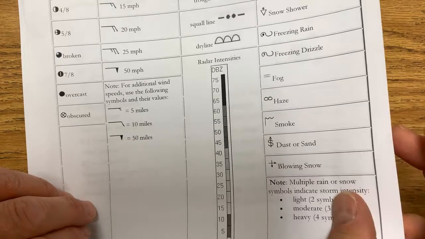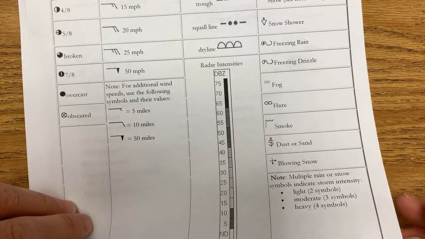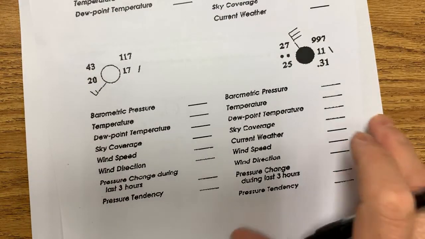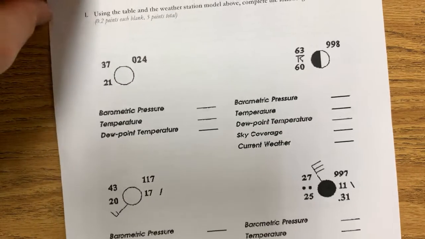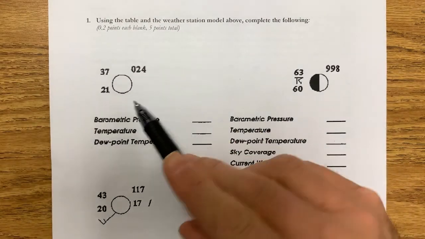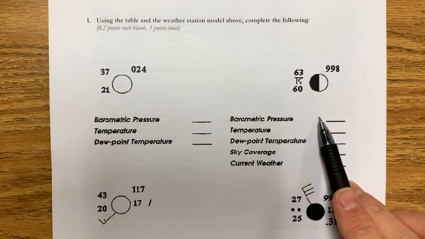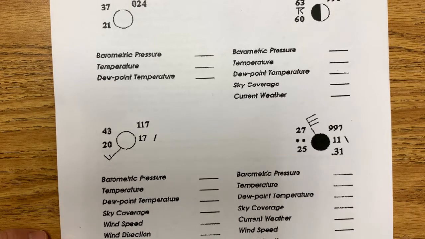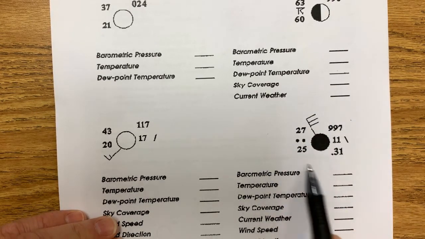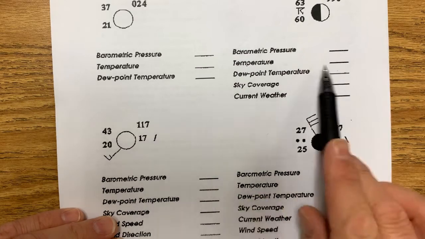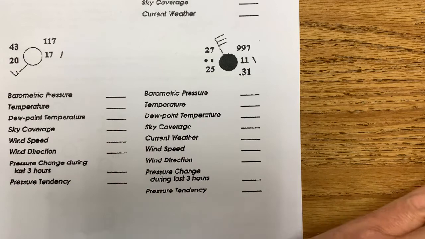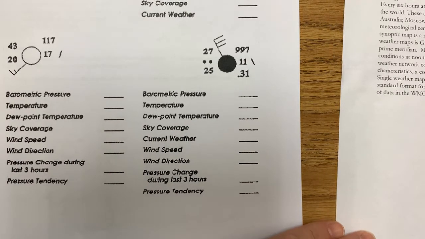So the first part of this lab for me is to have you just kind of get familiar with these station models, because these tell us what the weather is at certain locations, and it helps us to analyze the weather. So the first question then is going to have you going through and looking at the 4 different scenarios of what the weather station model is telling us. All right, and I'm going to walk you through this most complicated one and have you do the other 3 on your own.